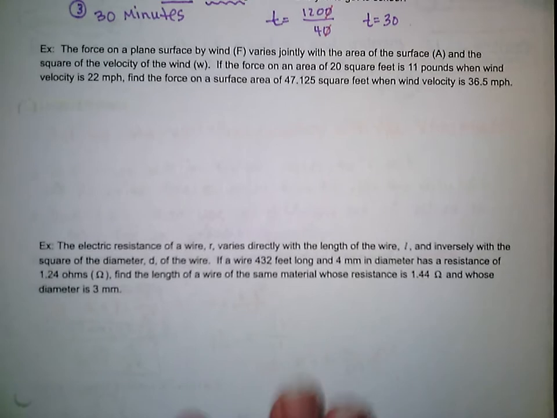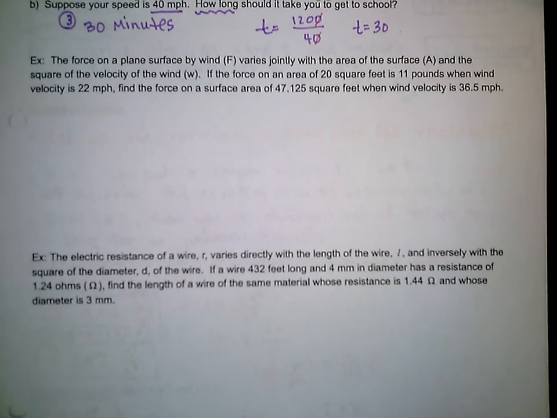Force on a plane surface by wind F varies jointly with the area of the surface and the square of the velocity of the wind. If the force on an area of 20 square feet is 11 pounds, when wind velocity is 22 miles per hour, find the force on a surface area of 47.125 square feet when wind velocity is 36.5 miles per hour. So we got to work through this, figure out our level 1, 2, and 3.